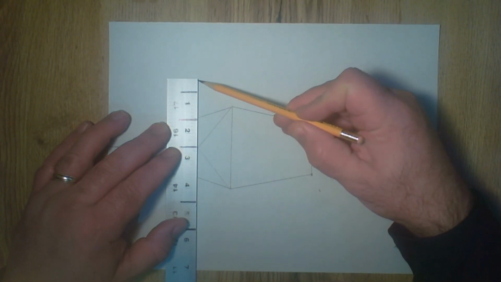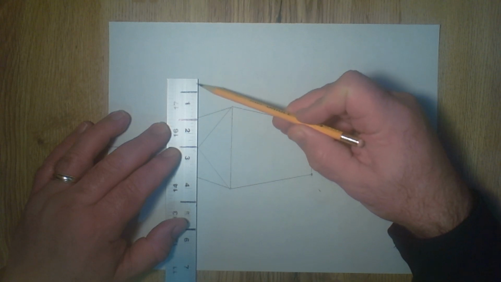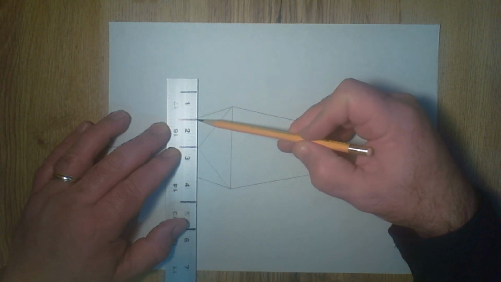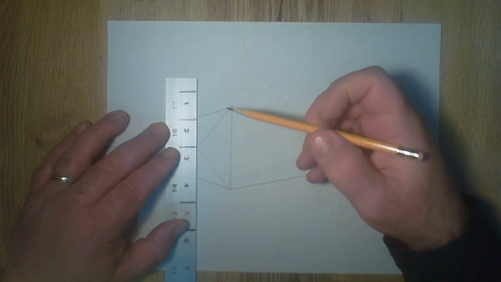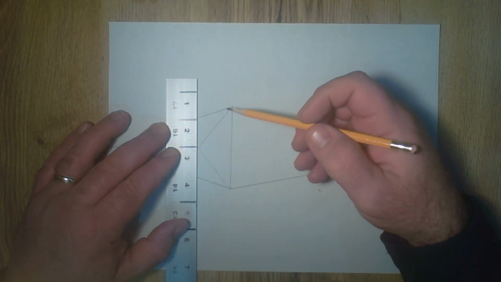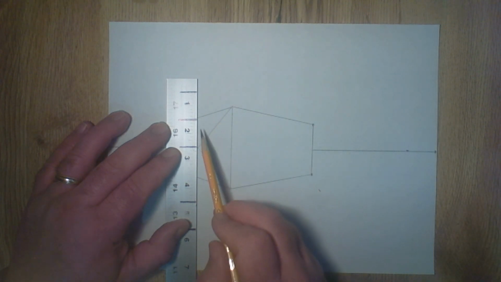So this is 1.5 inches right here, and the half of an inch is located right here at the very top of the wall. We're going to make sure our line is as straight as it can possibly be.